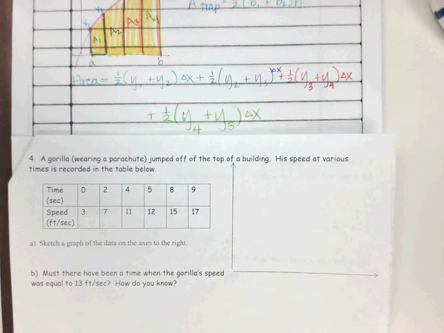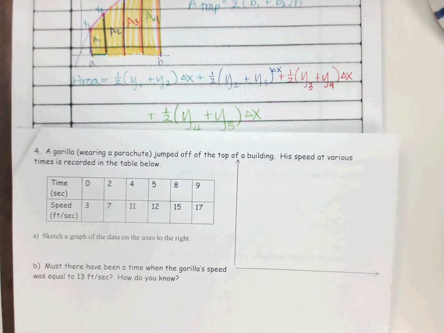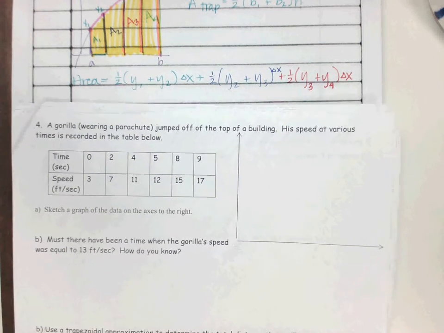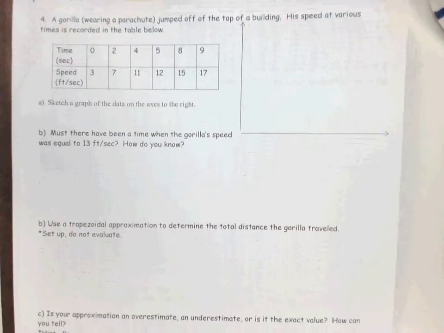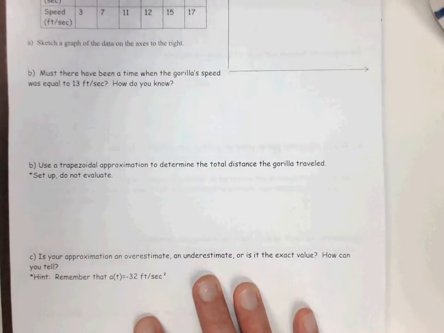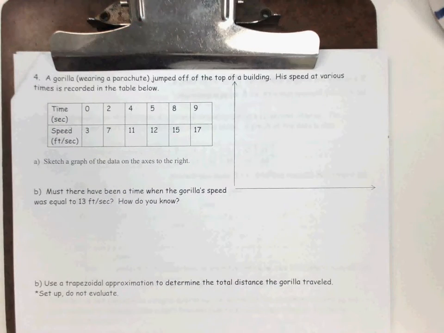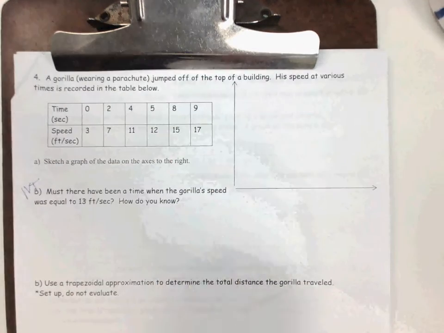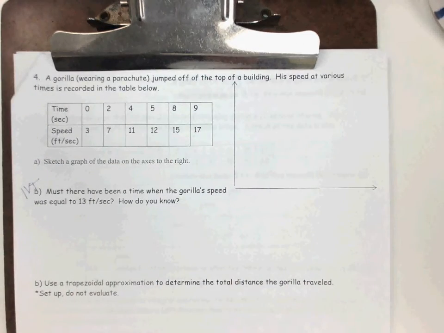Then it says, part A, sketch a graph. We're going to skip that. Okay, part B. Must there have been a time when the gorilla's speed was 13? Yes or no? Okay, yes, when? Between 5 and 8. What theorem says that? IVT. Okay, now, this is in your notes because it's on your quiz. So let's review IVT. We haven't done it in a while.